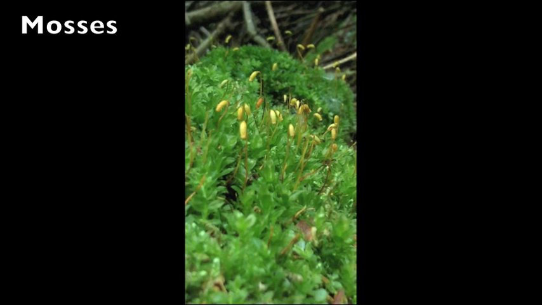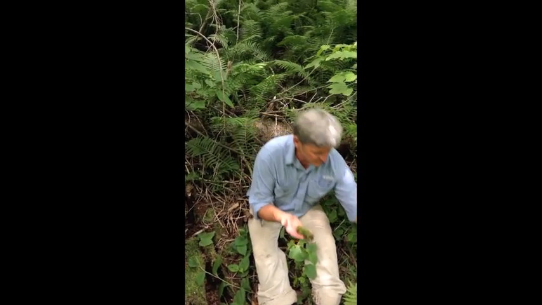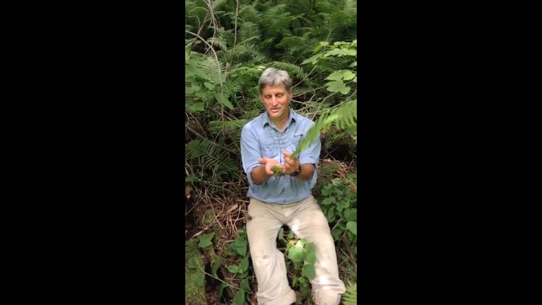Now, one last thing. Again, a reminder, our next group is going to be a plant that has developed vascular tissue and can grow tall. The ferns and the scouring rushes or the horsetails. Flat to tall. This is our next story.